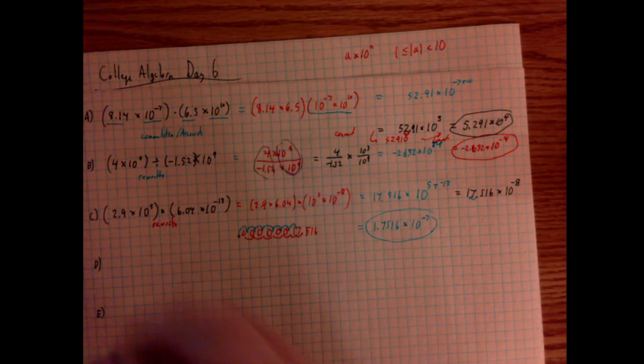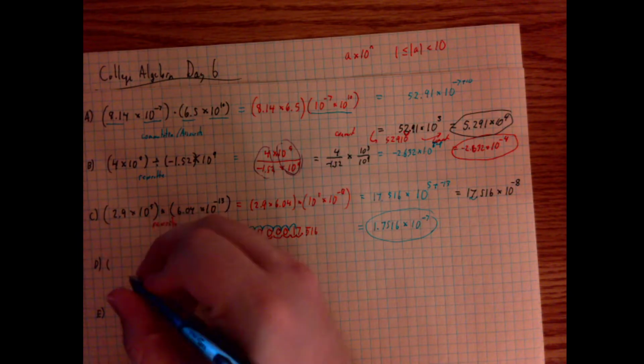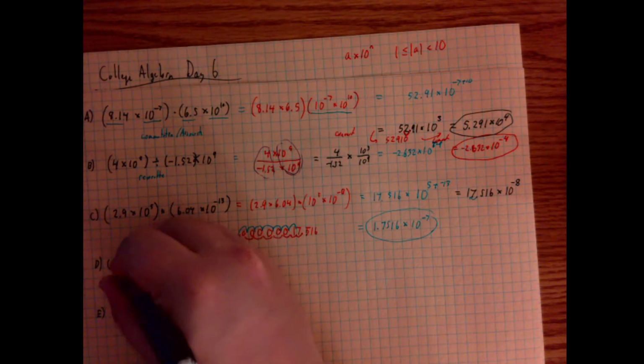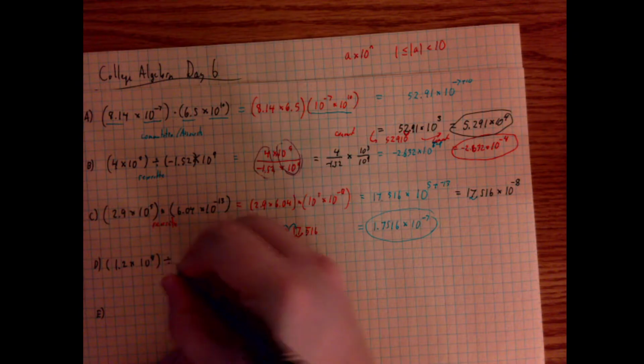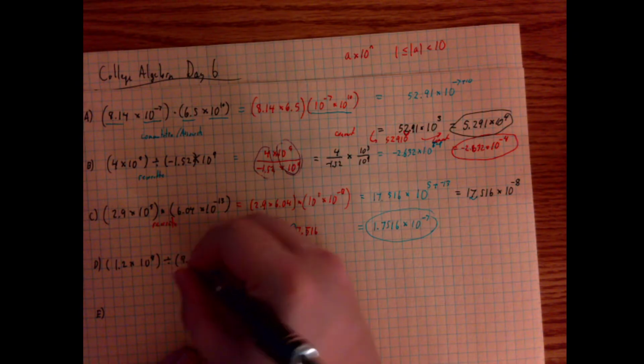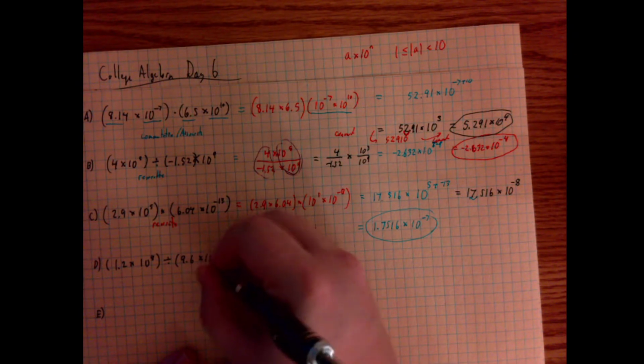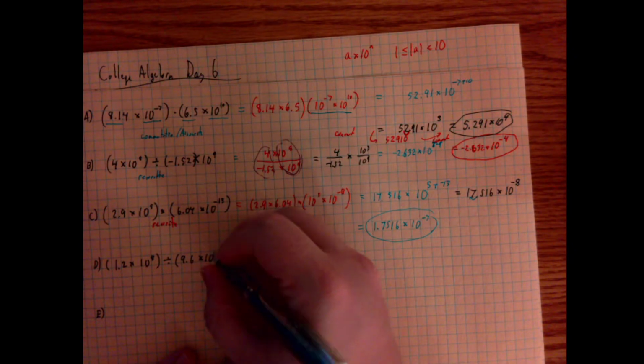Let's do one more division problem. So we get 2 each. 1.2 times 10 to the 8th divided by 9.6 times 10 to the 4th.